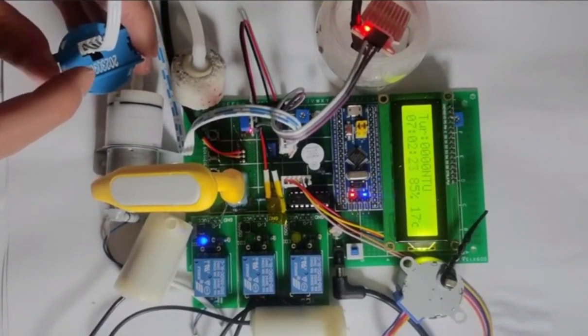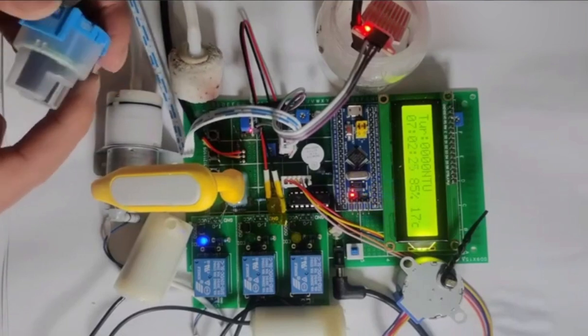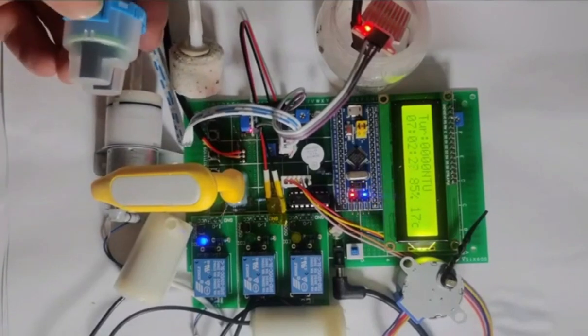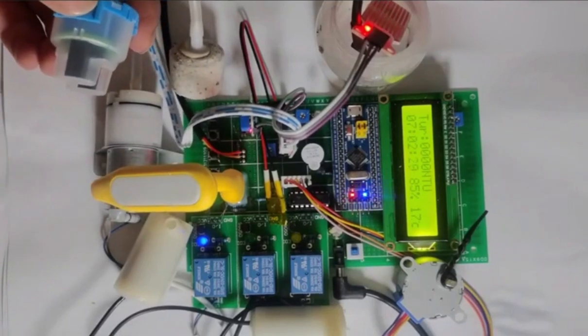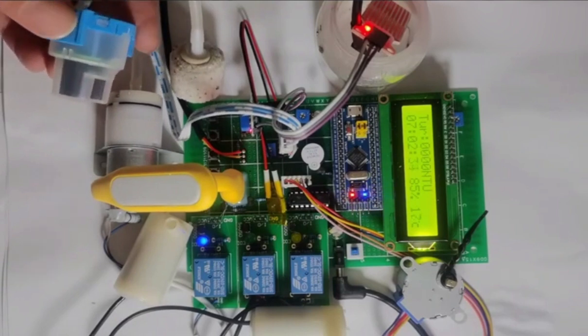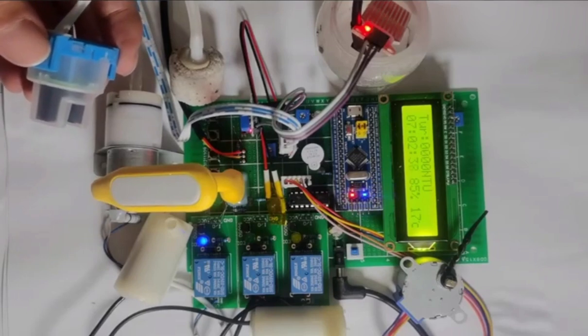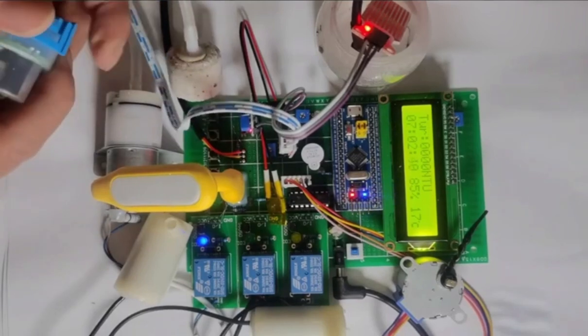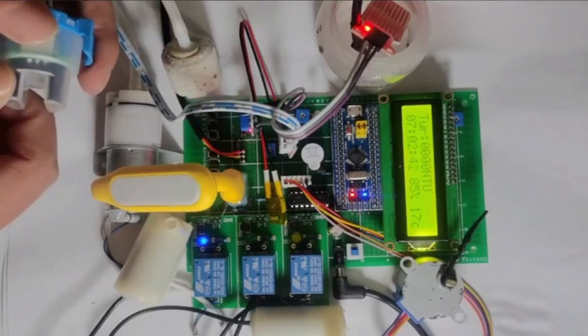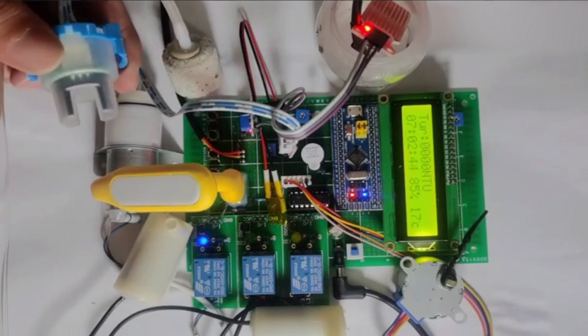Now let's talk about turbidity. Turbidity is used to check if the water in the fish tank is dirty. This is a turbidity sensor. You can see there's a groove here and a small hole on top. You must not let water get in this hole. If water gets in, the sensor will be broken. The bottom ring here is waterproof.